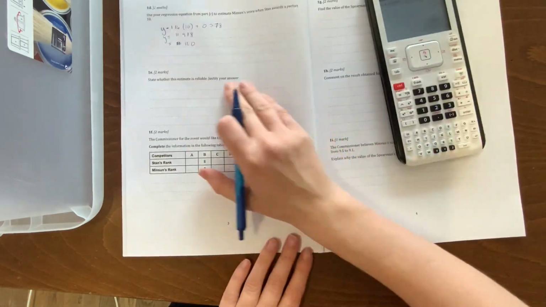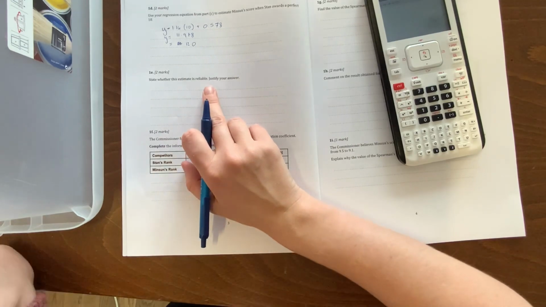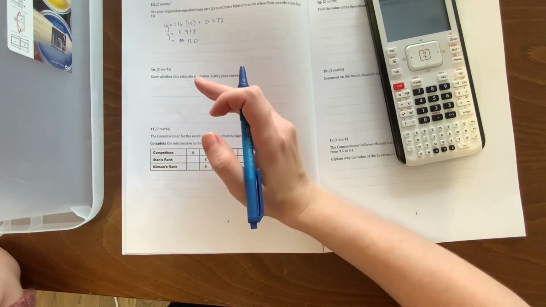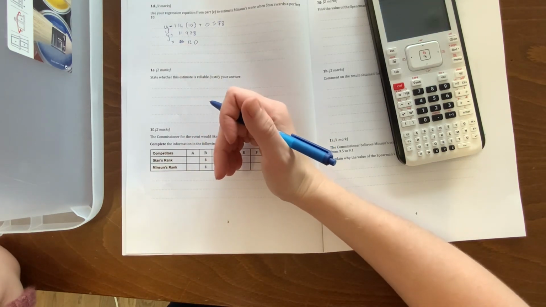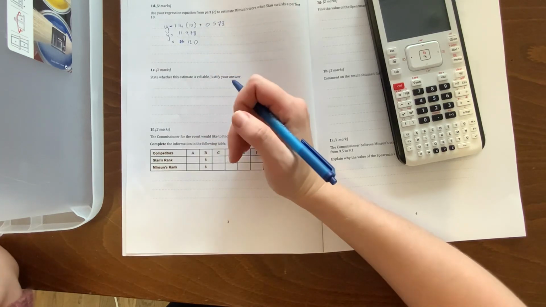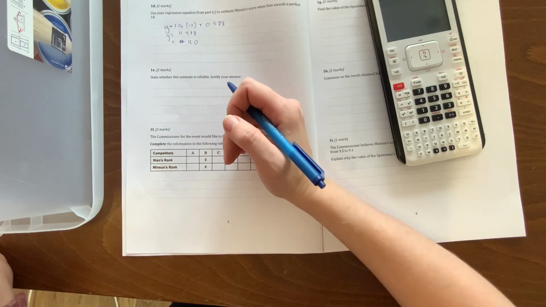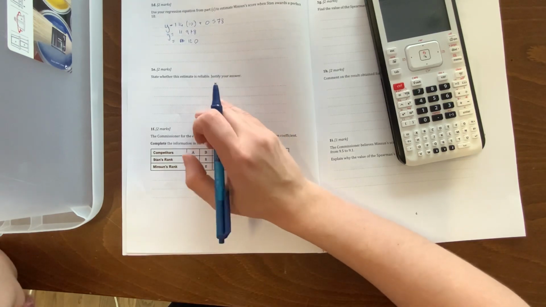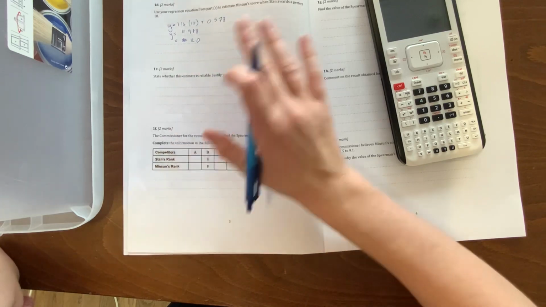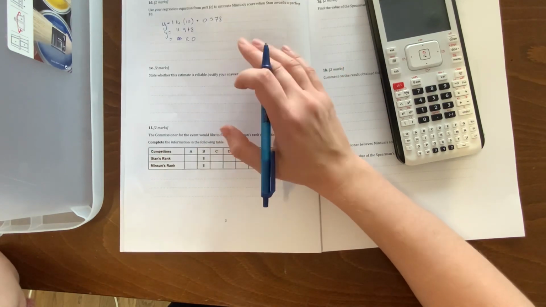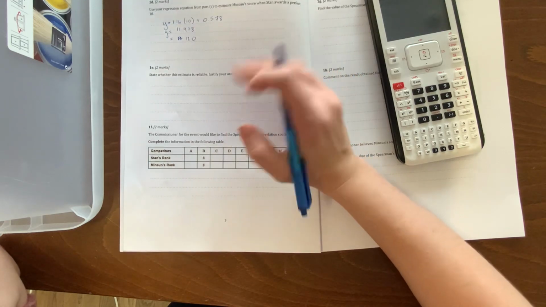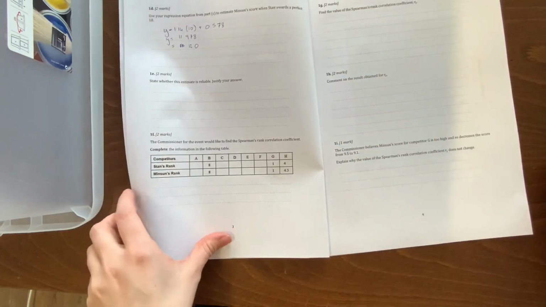But then it says to state whether I think this estimate is reliable. Now remember, there's a few different things we need to consider. First of all, we can think about the correlation coefficient. Now that was a strong correlation coefficient, which might make us think it's reliable. The other thing we want to think about is, are we using X to predict Y? Yes, we are, so that would make us think it might be reliable. But then the other thing we want to think about is both, is it interpolation or extrapolation, and what about the context of our answer?